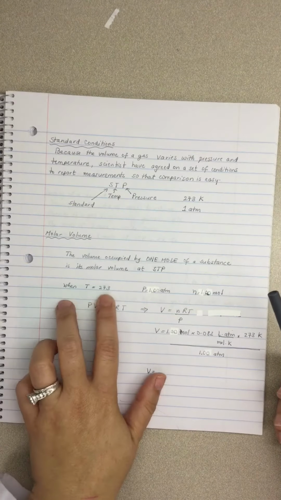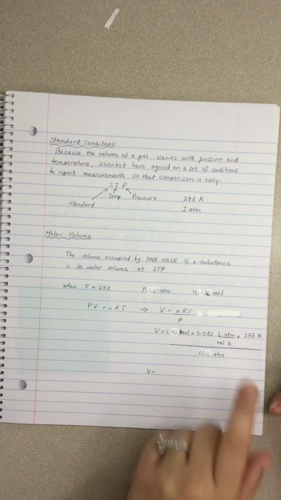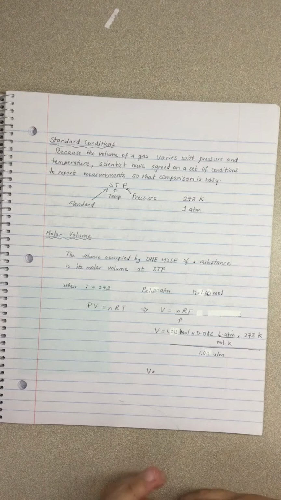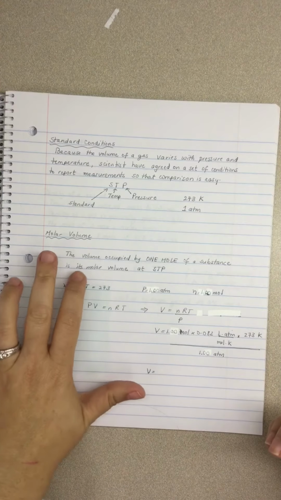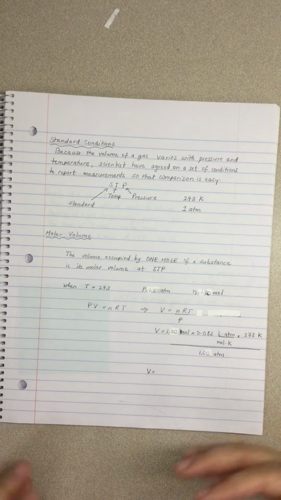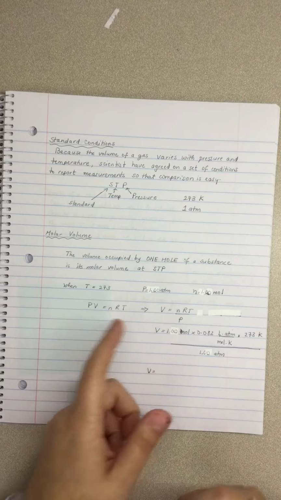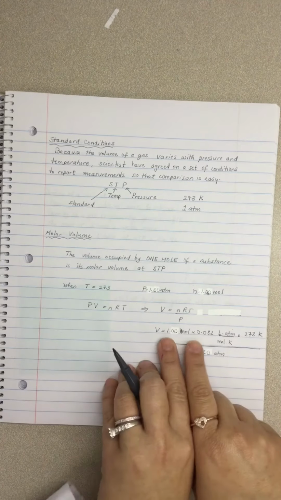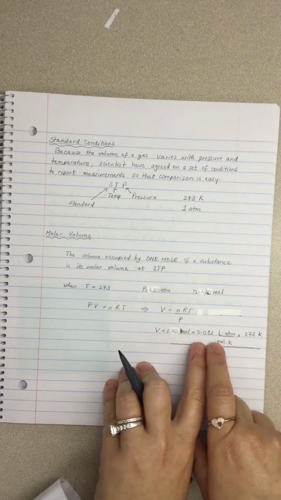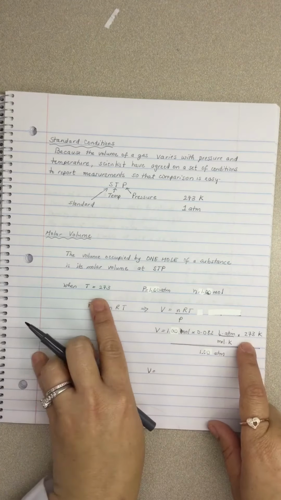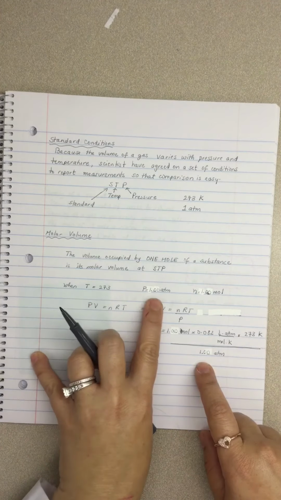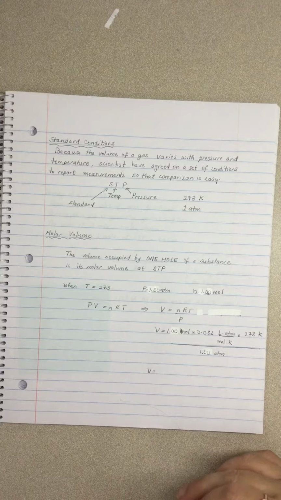So STP temperature is 273, your pressure is 1 atm, and the number of mole, because we're looking at a molar volume, the amount is 1 mole, like the molar mass. The molar mass, it's the grams that you have for every mole of a substance. So molar volume is the volume that you have for every mole of a gas. So you have your equation solving for volume. Again, you have here 1 mole of the gas, you have the value of the constant, the temperature, because it's STP is 273, and the pressure, because it's STP will be 1 atm.